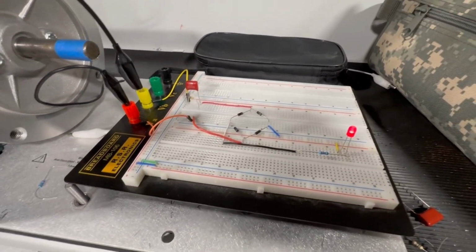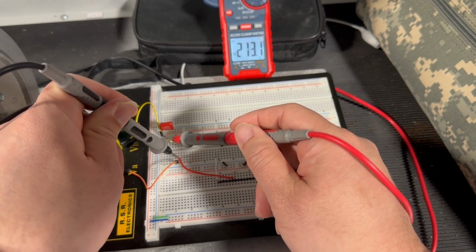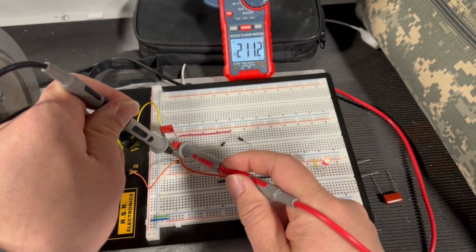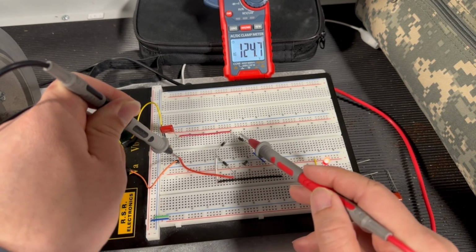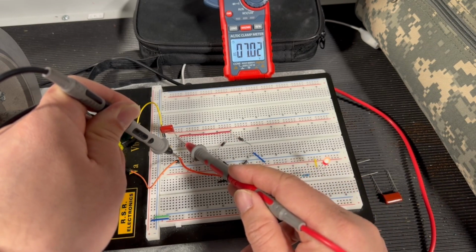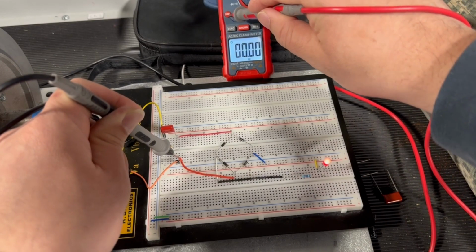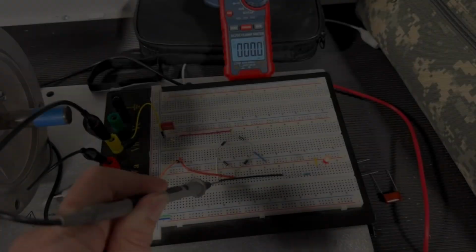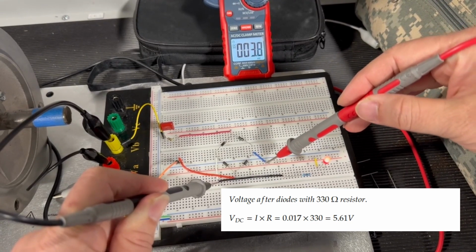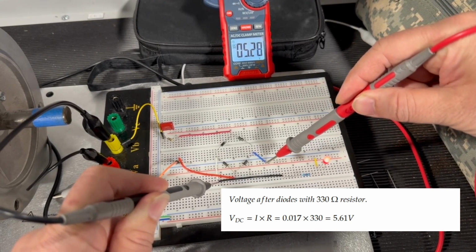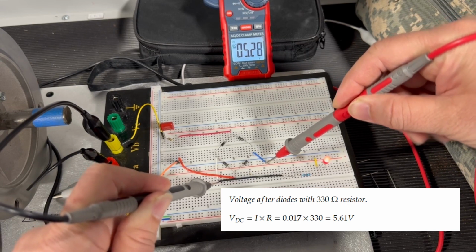Let's do some measurements at a couple of points across the circuit. The input is 211 volts AC. The voltage drop after the capacitor is 7 volts. Now switch the multimeter to DC mode. The voltage before the LED and after the resistor is 5.28 volts. My calculation was 5.61 volts. It is close enough, and once more, my calculation is correct.